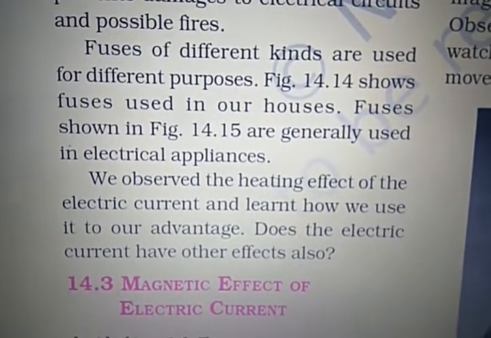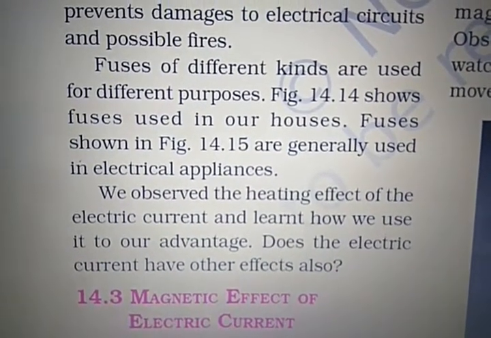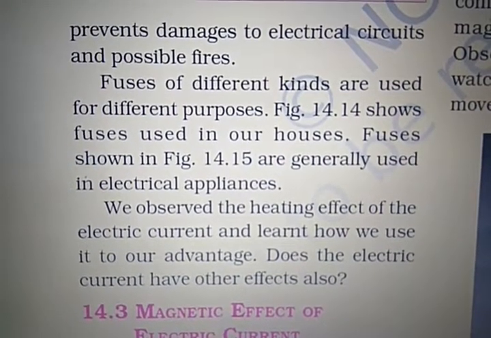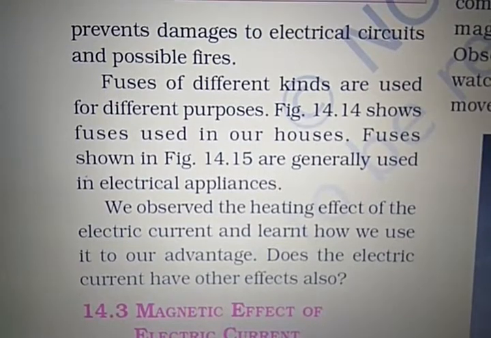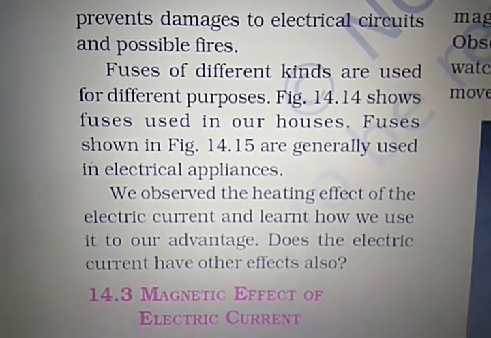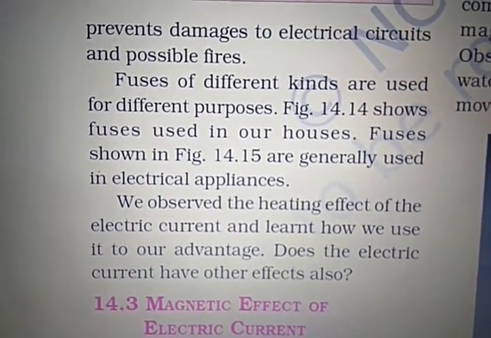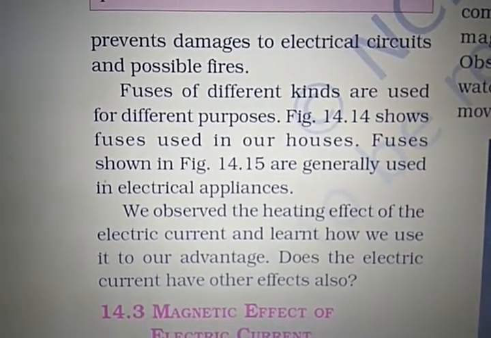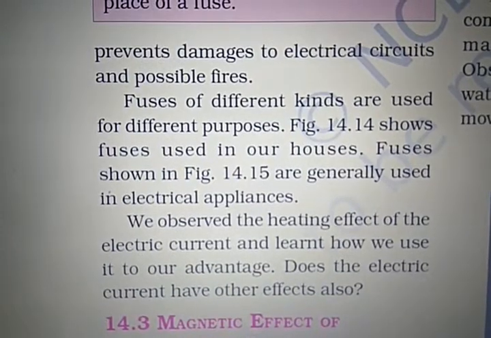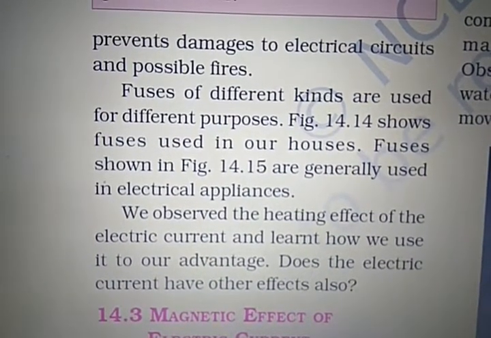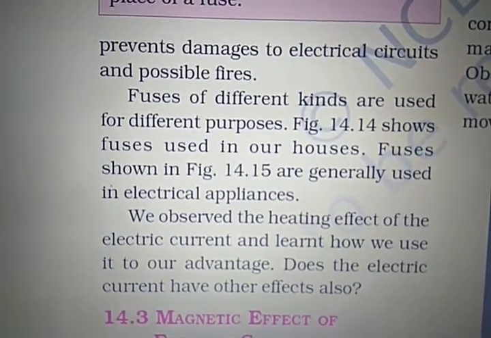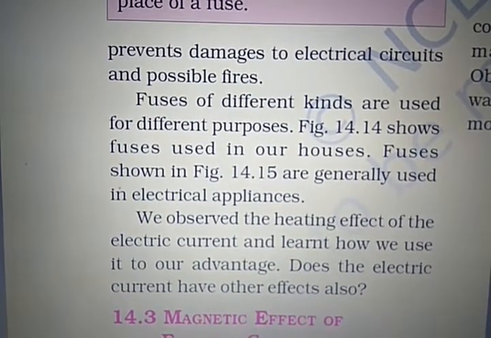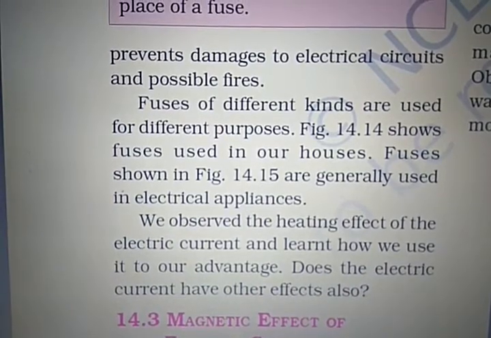Fuses of different kinds are used for different purposes. Figure number 14.14 shows the fuse used in our house. Fuses shown in figure 14.15 are generally used in electrical appliances. We observe that capsule type of fuse is what we use in cars and toys. We observe the heating effect of the electric current and learn how to use it to our advantage. Does the electric current have other effects also? Yes.